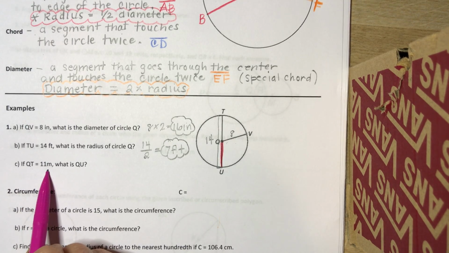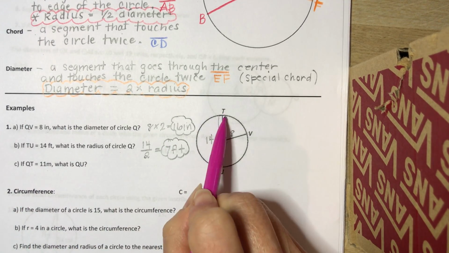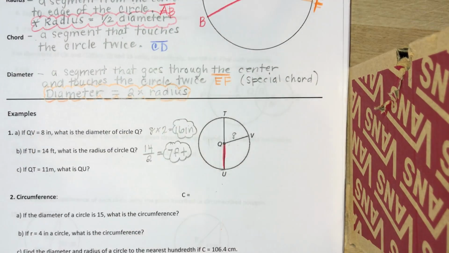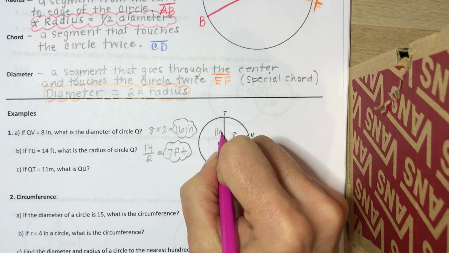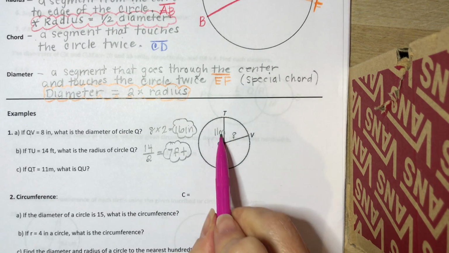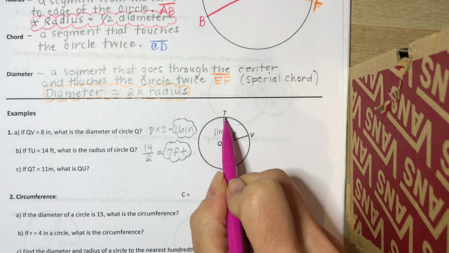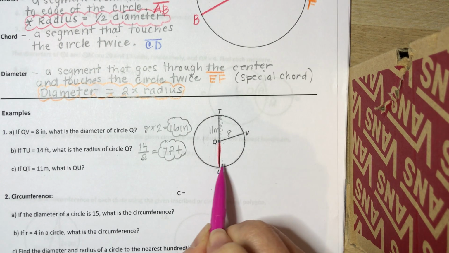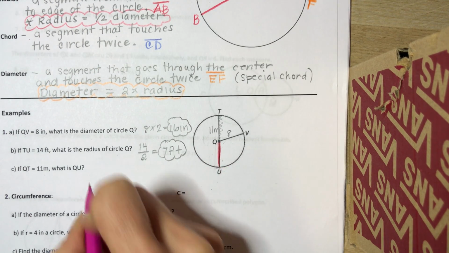QT is 11 meters. So let me relabel 11 meters. What is QU? Well, QT is a radius. Is QU a radius? Sure is. So it's 11 meters as well.